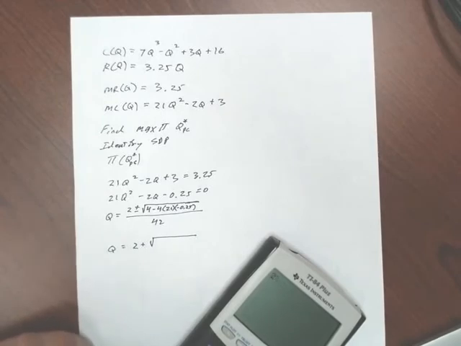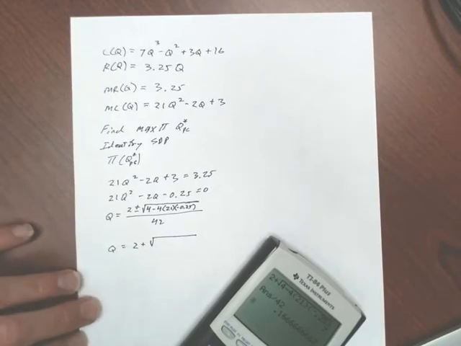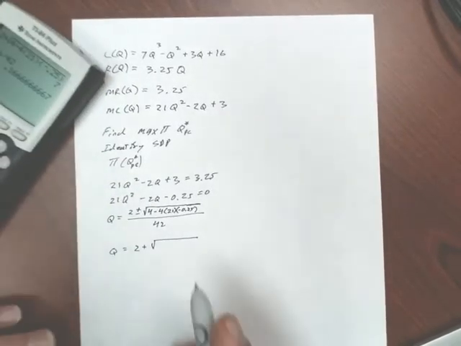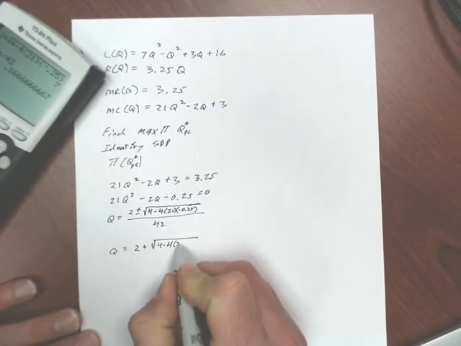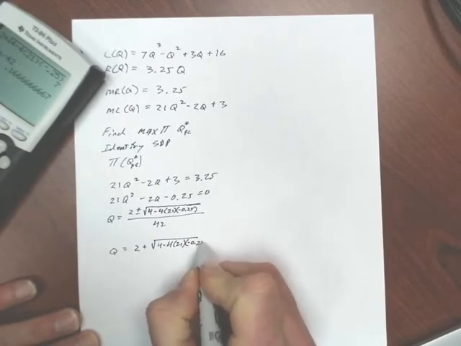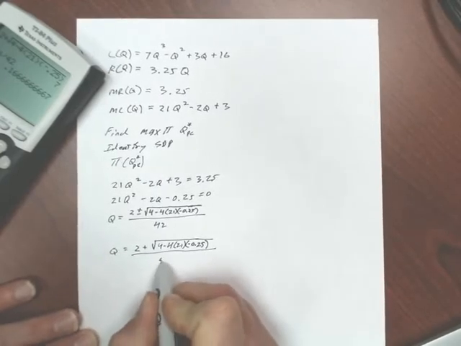2 plus the square root of 4 minus 4 times 21 times negative 0.25, and that equals 7 divided by 42, which equals 1.66. So this would be 2 plus the square root of 4 minus 4 times 21 times negative 0.25, divided by 42. That's all we're interested in.